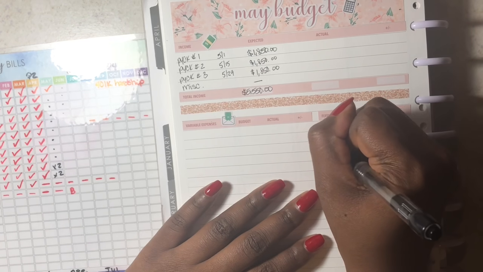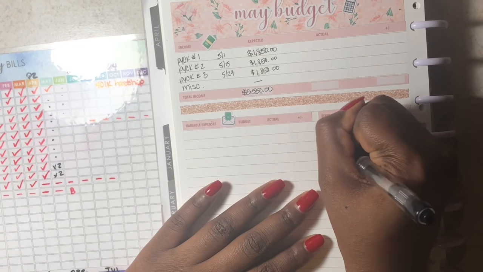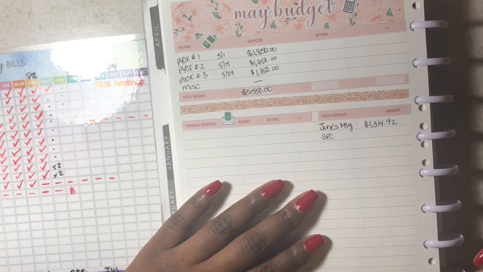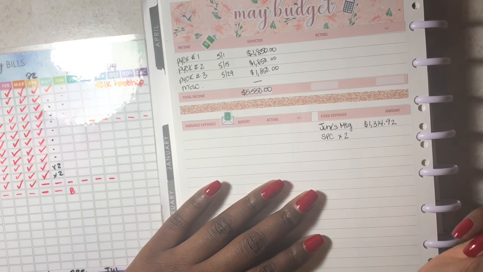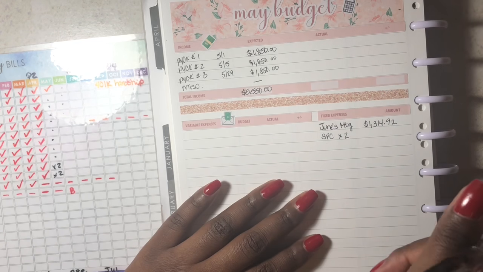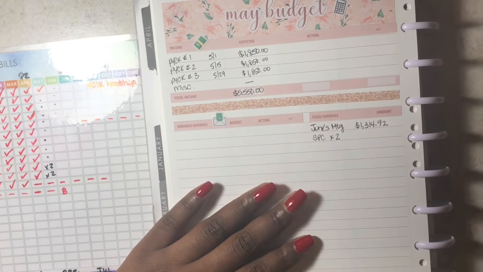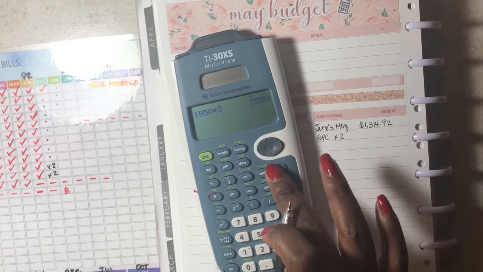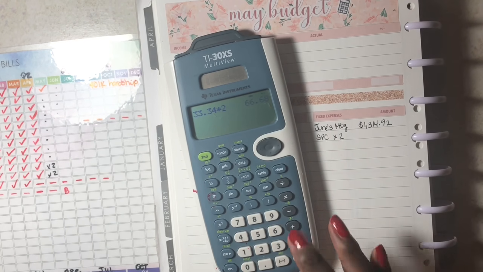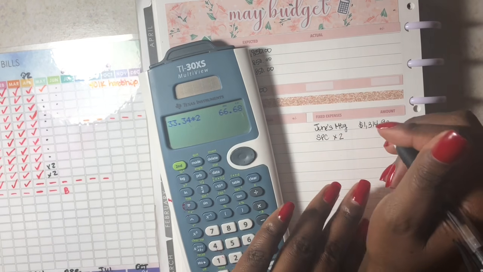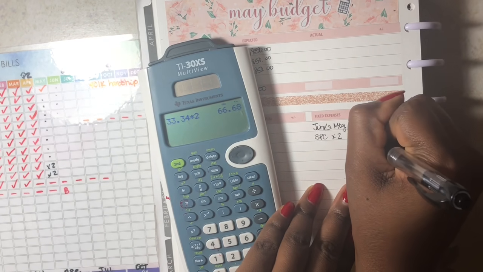Next will be my Scribble Prints Co. monthly mystery subscription, and that will be times 2 to cover May and June. So normally it is $33.34 a month. Times that by 2, I'll be paying $66.68.